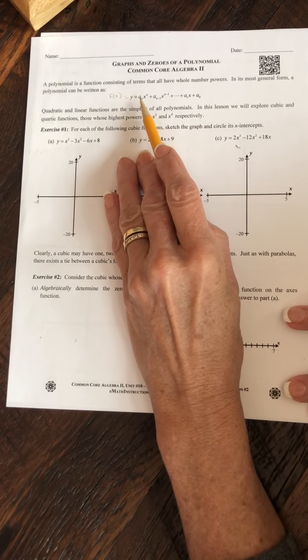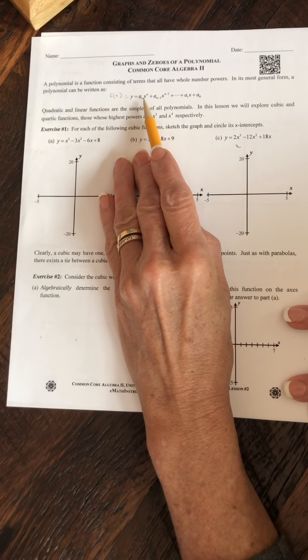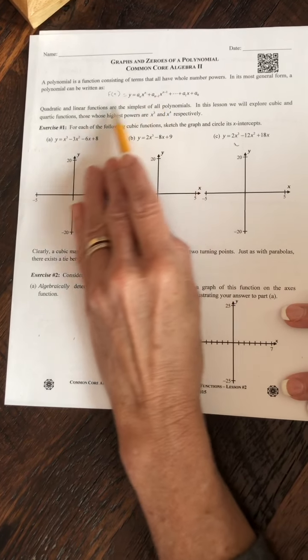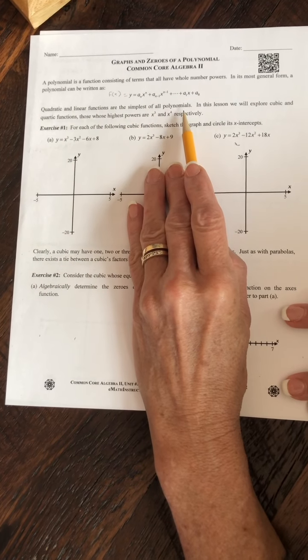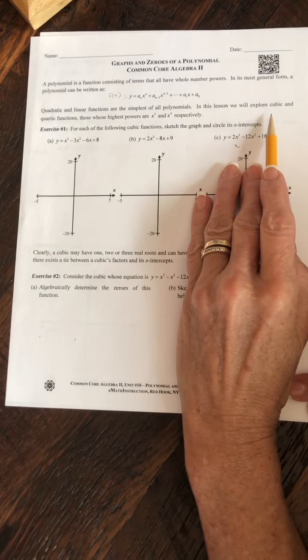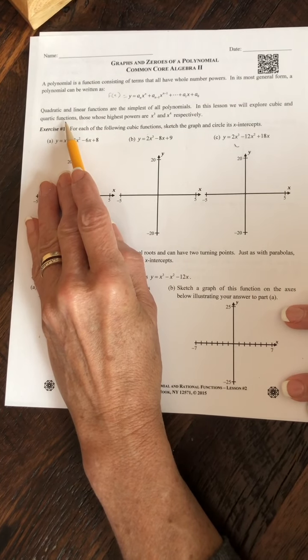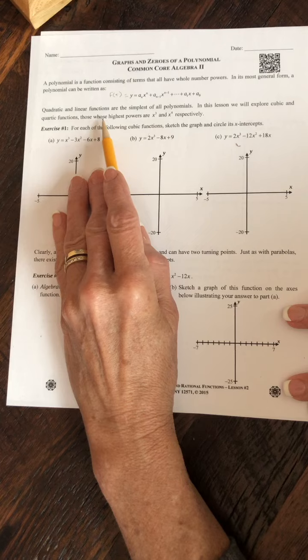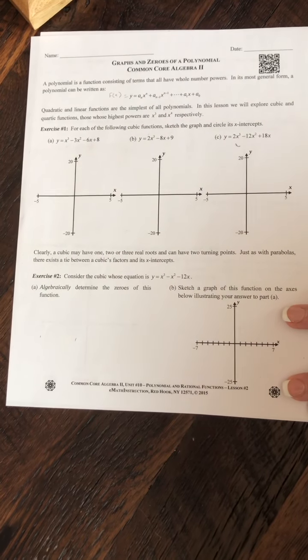We've worked with quadratics and polynomials raised to the third power or to the fourth power. Quadratic and linear functions are the simplest of all polynomials. In this lesson, we will explore cubic, that's x to the third, and quartic functions like x to the fourth, those whose highest powers are x to the third and x to the fourth respectively, okay?